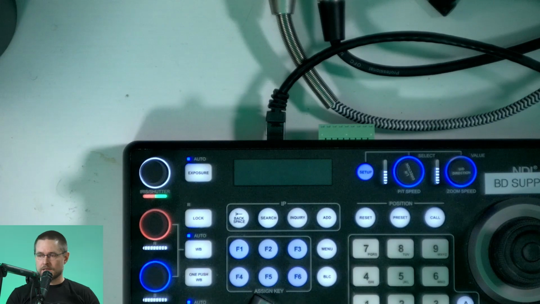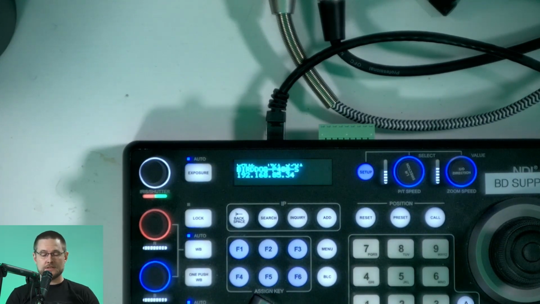Now, there's a lot of exits. Okay, sorry about that. I don't know what to do about that, but there's a lot of exiting menus. This is what I refer to as the home screen. When you're in operation of the joystick, this is the home screen where you see the camera that's called, you see the port number it's on, so 5961, the short name, which my cameras are all longer than the short name screen allows, so it's BirdDog P400 Studio, yada yada yada, and it tells me the IP address of the camera that's called. So that's great. We now want to search and find my BirdDog camera on the network.